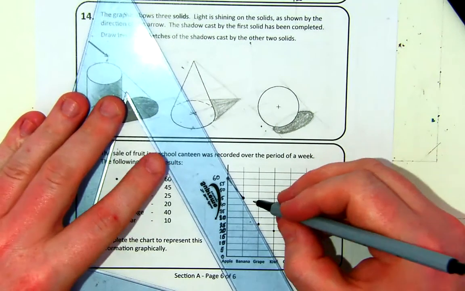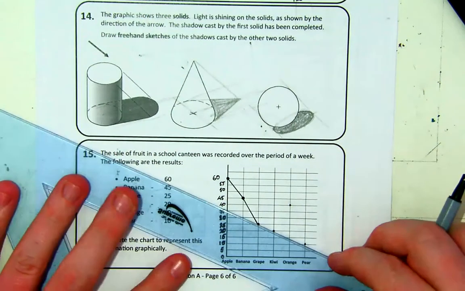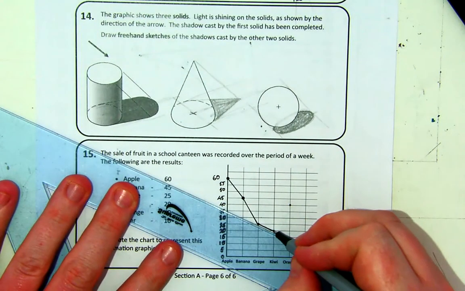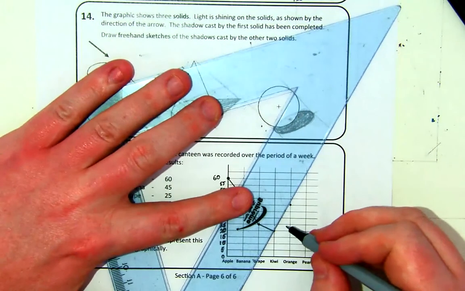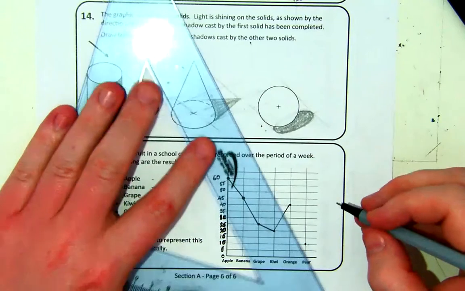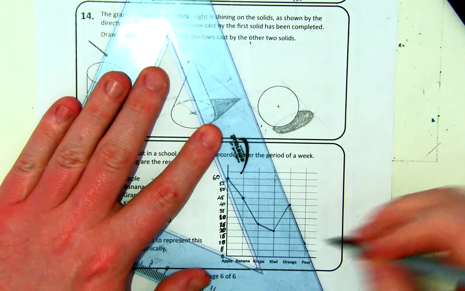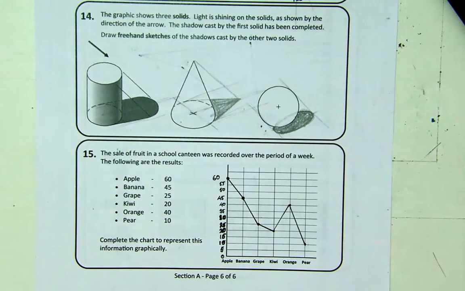That's there, back up to this next point, and down there. Right, so that's what our line graph looks like.